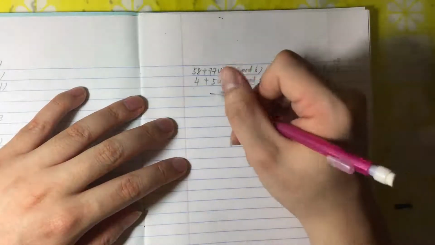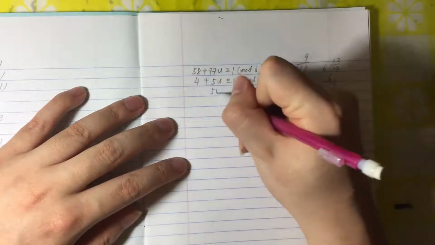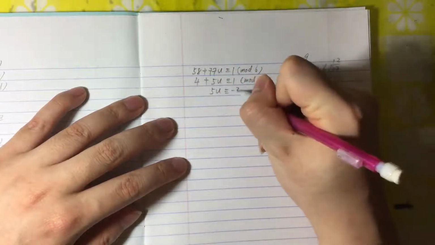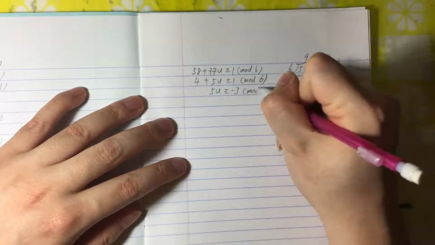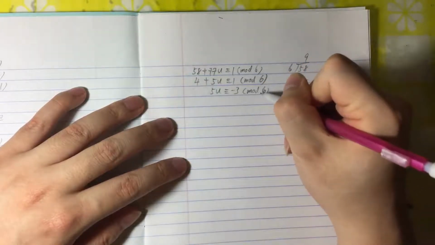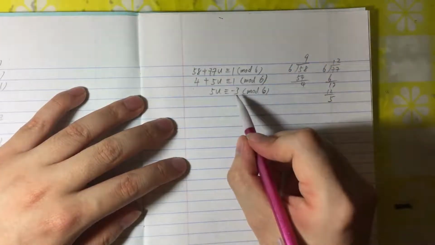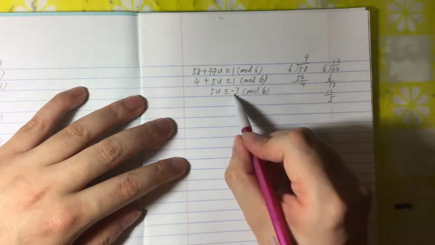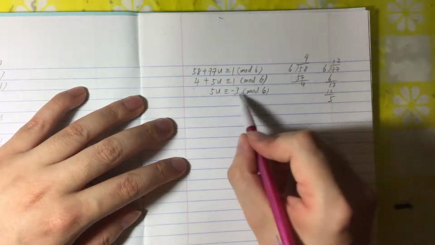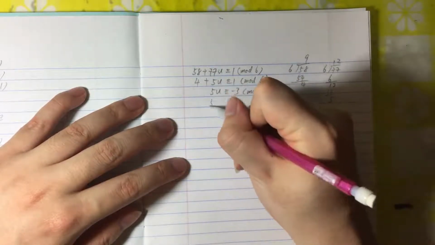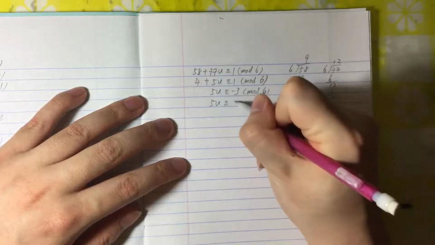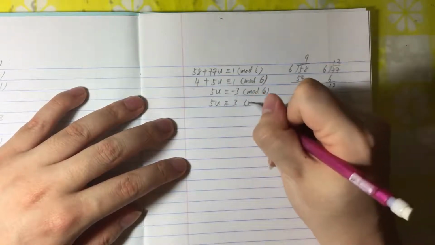If I subtract 4 from both sides, 5u is congruent to negative 3 mod 6. In general, we try to make this number positive, so I take negative 3 plus 6, which is positive 3. So I got 5u congruent to 3 mod 6.